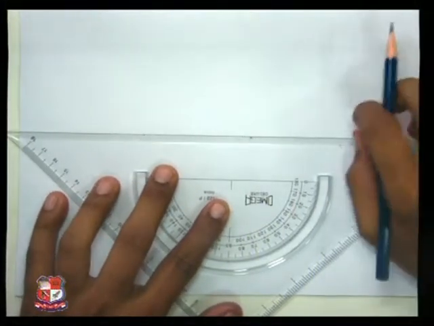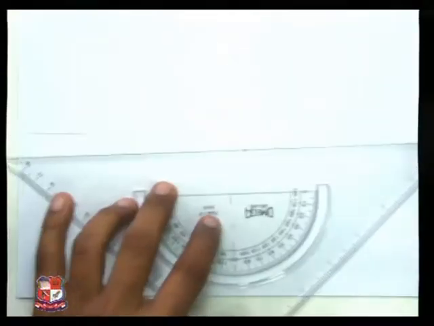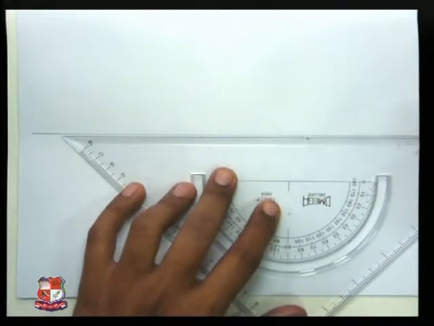Always projections of plane would be consisting in the 3 stages. First of all, we will draw a horizontal XY line.